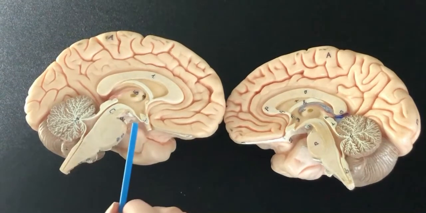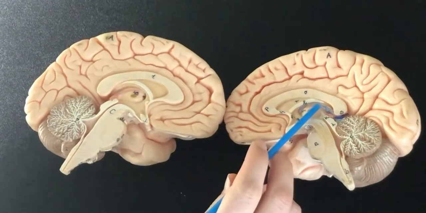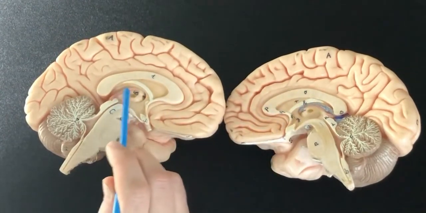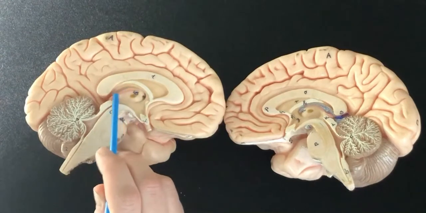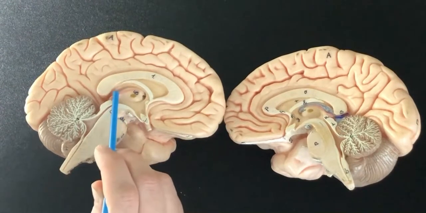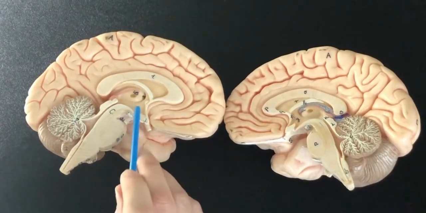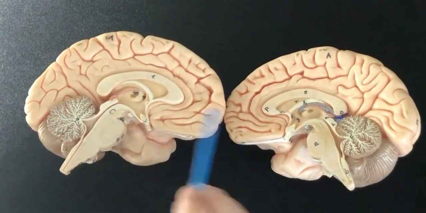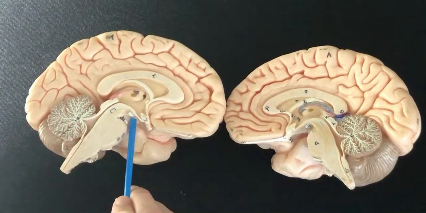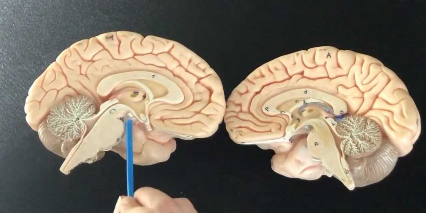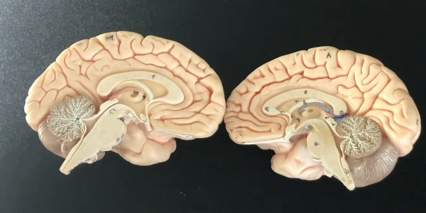Now, also on this model, if we look inferior to the choroid plexus, or just here on this side, there's a pink line here that leads to a little pink bump. This is known as the pineal gland, and that produces melatonin, which helps to regulate our sleep and wake cycles. Lastly, if we look at our hypothalamus here, just posterior to it, we have a white bump. This is known as the mammillary body.